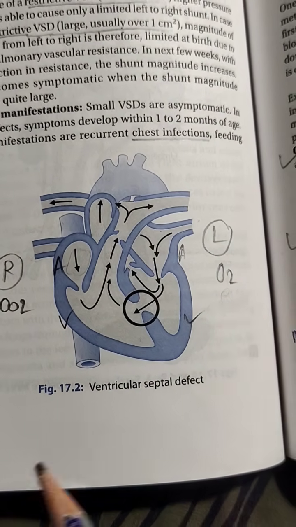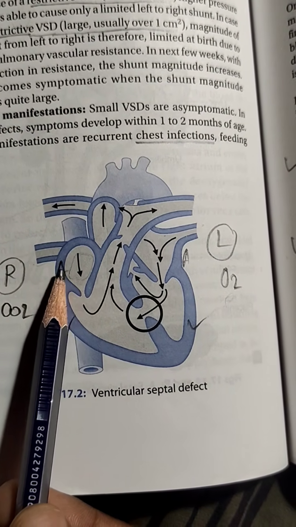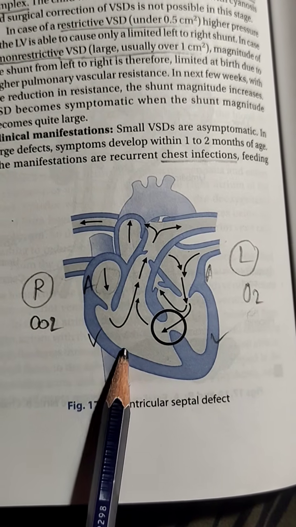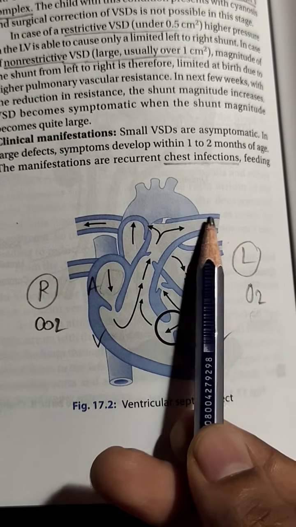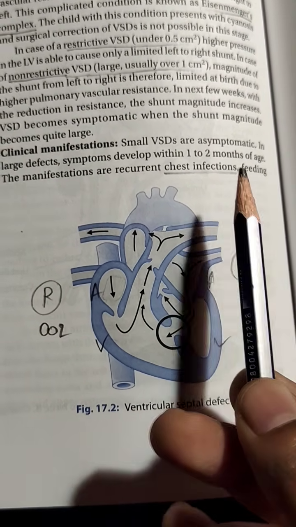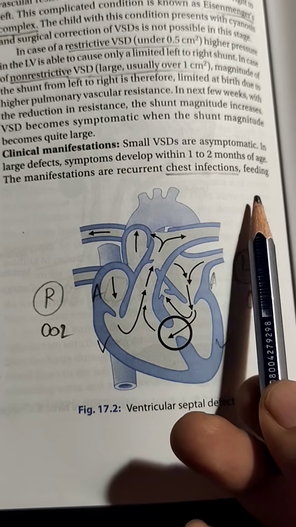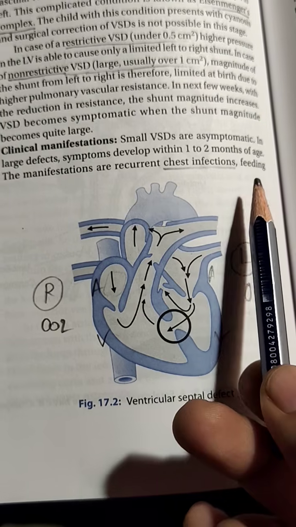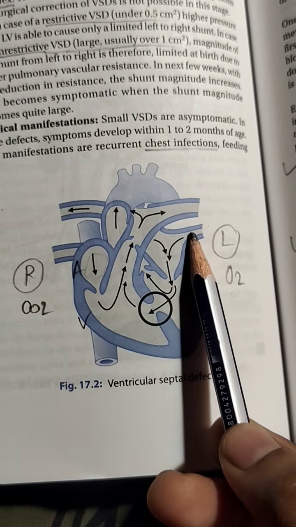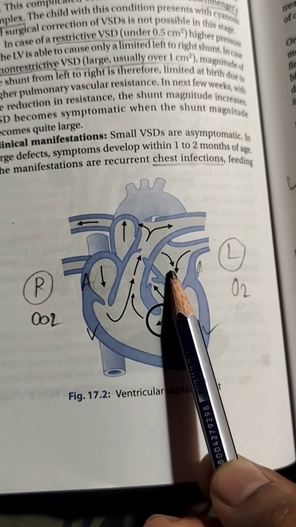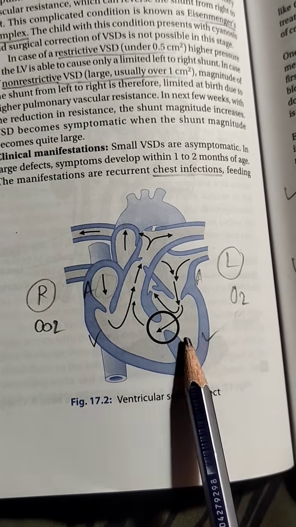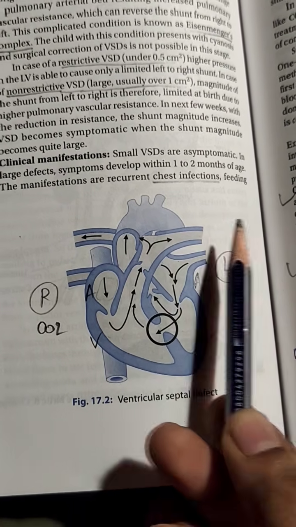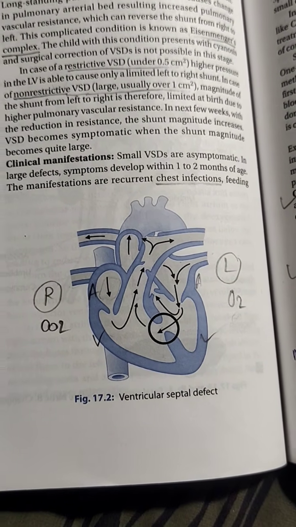Okay, so the CO2-rich blood comes into the right atrium, and then it comes into the right ventricle, and then it goes to the pulmonary artery, and it goes to our lungs. The lungs purify it and expel the CO2, and then O2-rich blood comes into the heart through the pulmonary vein. It comes first into the left atrium, then into the left ventricle, and then it goes to the aorta, and it gets distributed in our whole body.